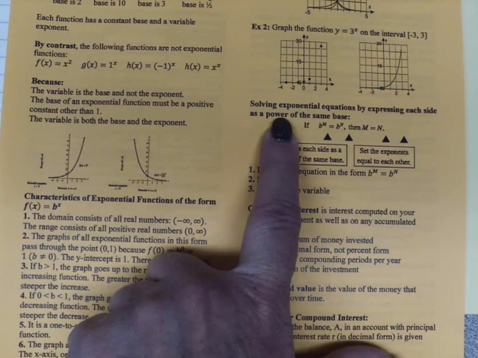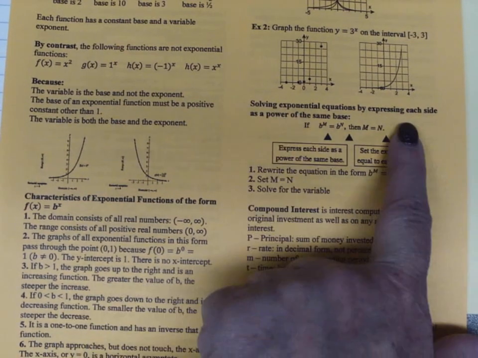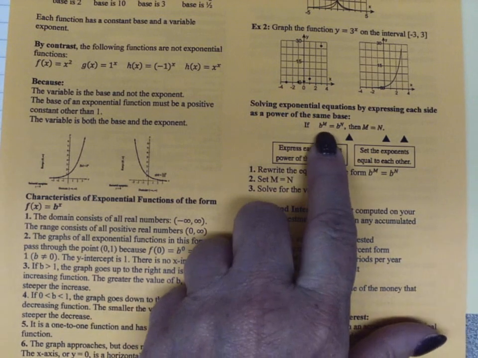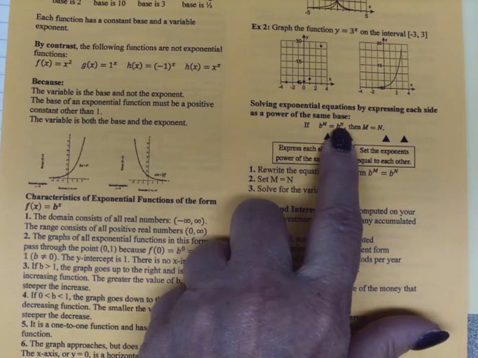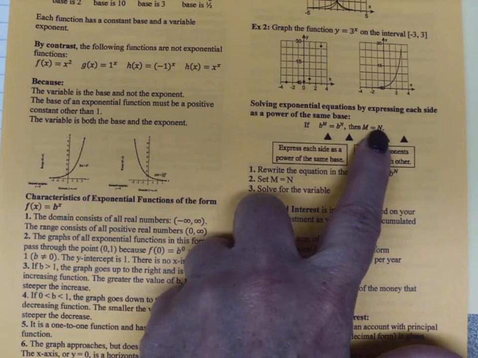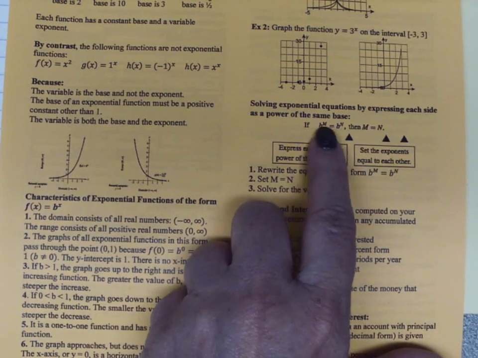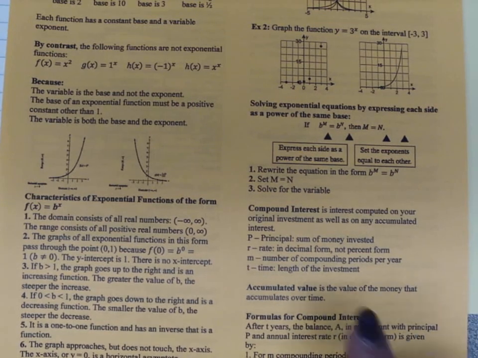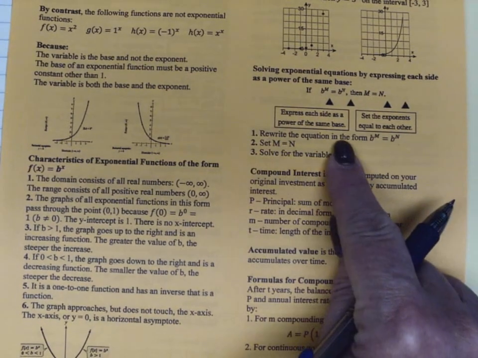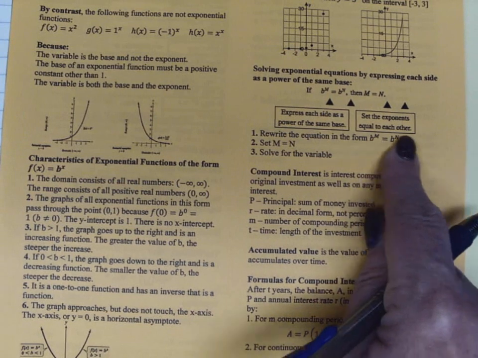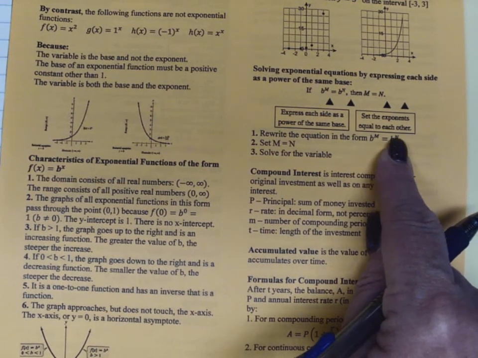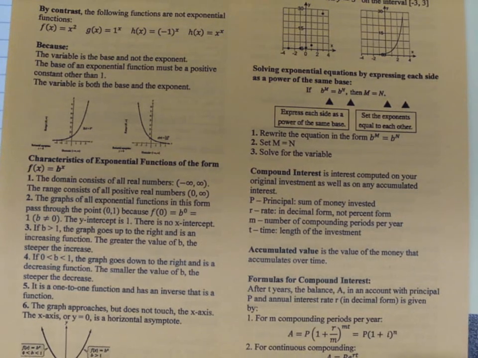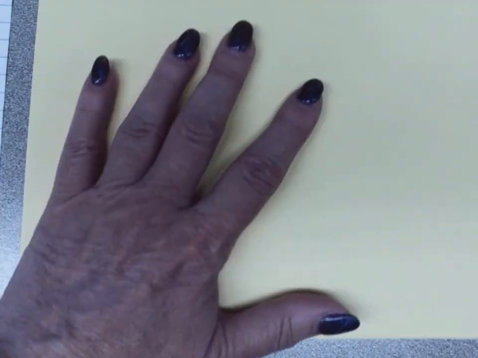So we're looking at solving exponential equations by expressing each side as the power of the same base. So if we have b to the m equals b to the n, then the m and the n need to be equal to each other. If they have the same base, then the exponents have to be equal to each other or it's not a true statement. So we're going to rewrite the equation in the form that looks like b to the m equals b to the n, and then we'll set those exponents of m and n equal to each other, and we'll solve for the variable.